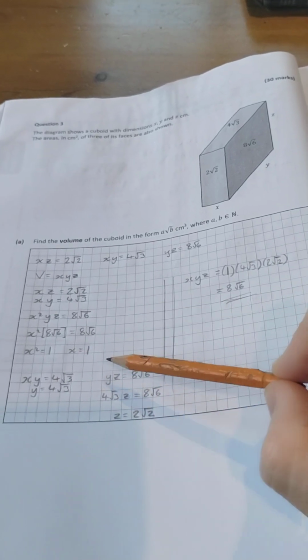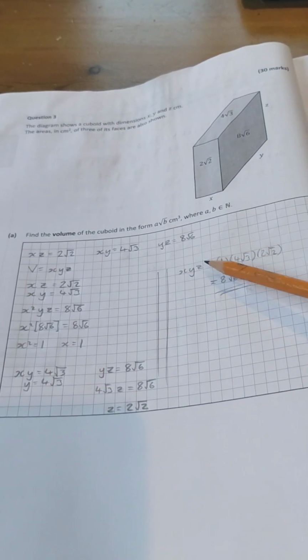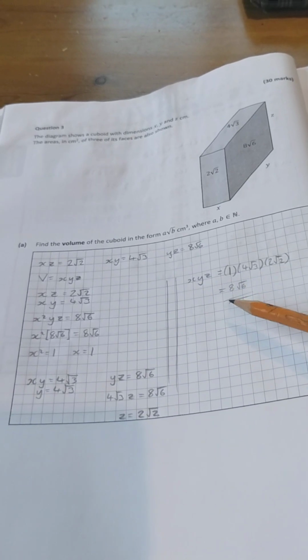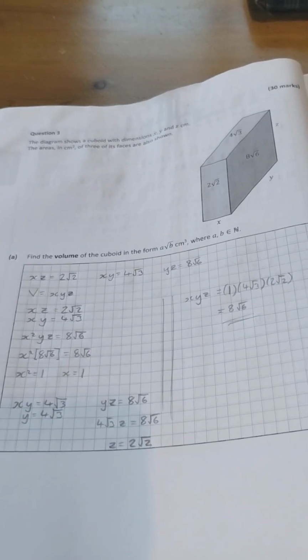So now I've got all my values. My volume is just multiply them all together. So I multiply x by y by z. I multiply my 3 values. Tricky question, no doubt about it.